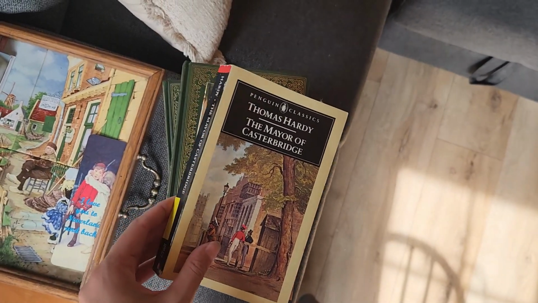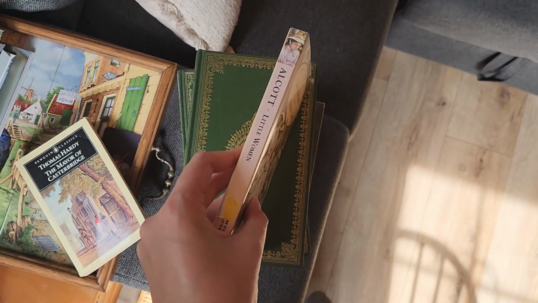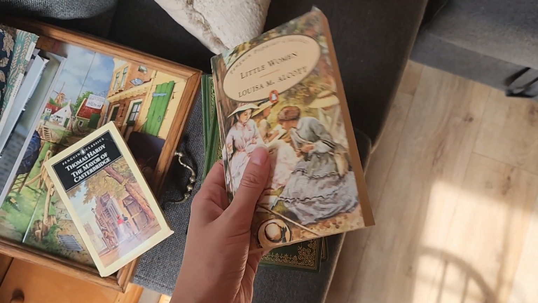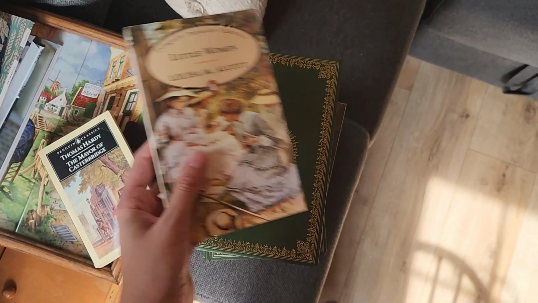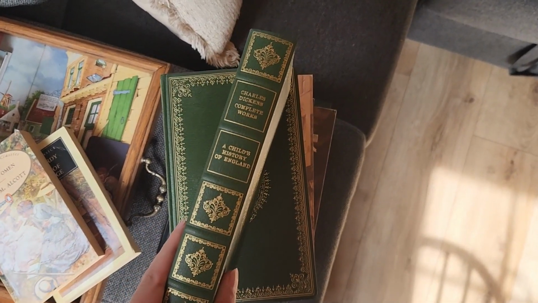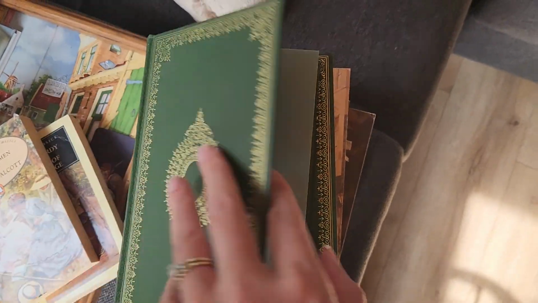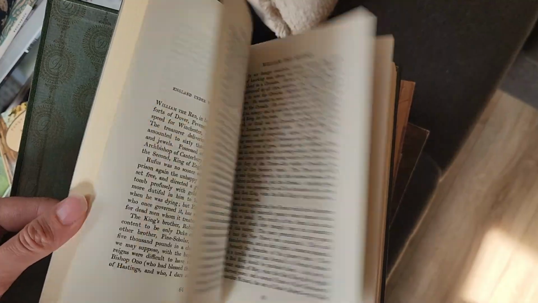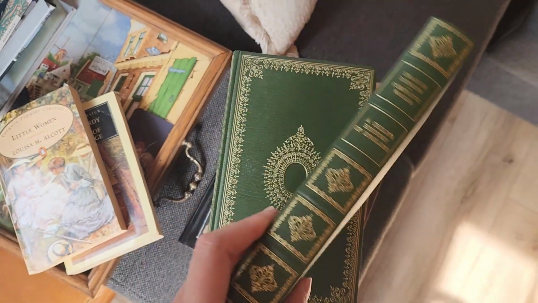We have Thomas Hardy, The Mayor of Casterbridge. Little Women by Louisa May Alcott. I have many copies of this book, of course, but I am collecting them, and this one is so pretty and so vintage. These are absolutely gorgeous, glorious books. Charles Dickens, A Child's History of England. Just look at this. Such an absolutely stunning tome.